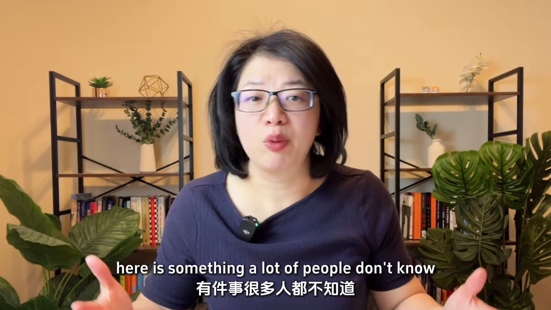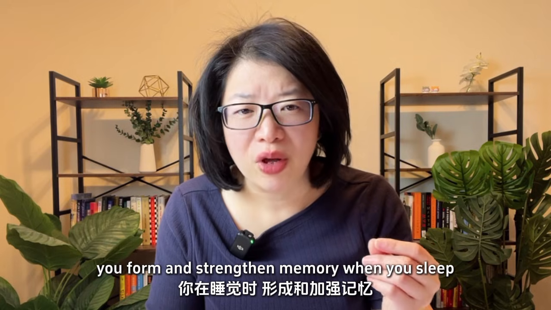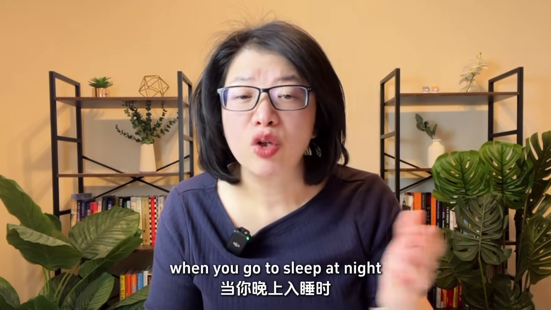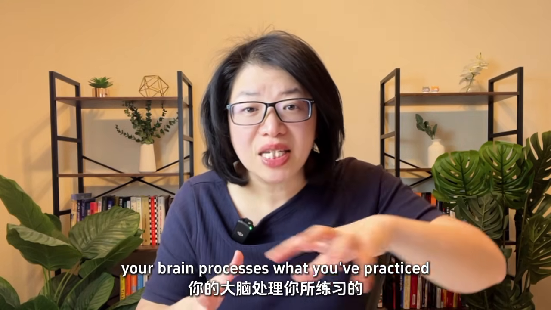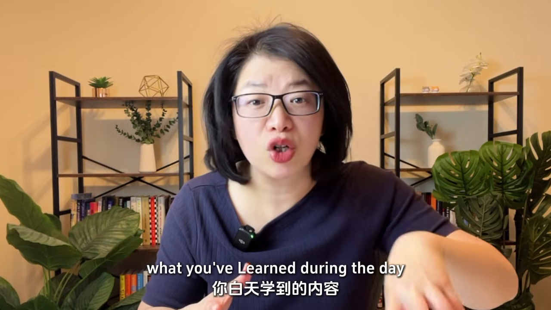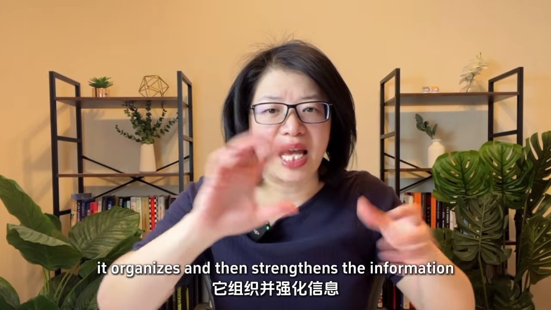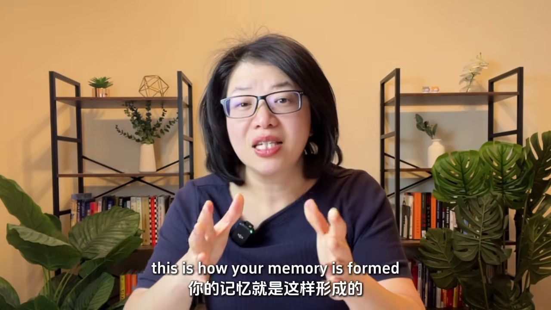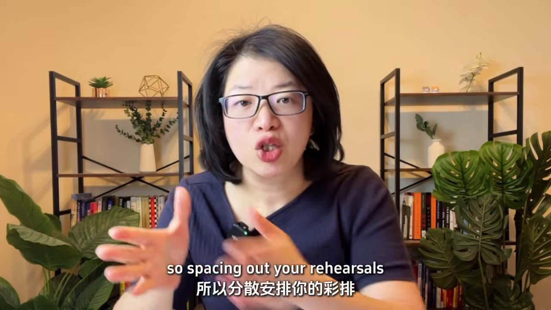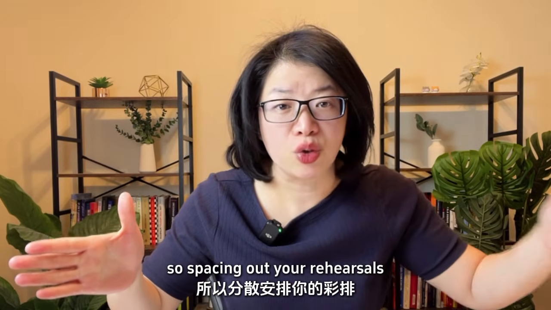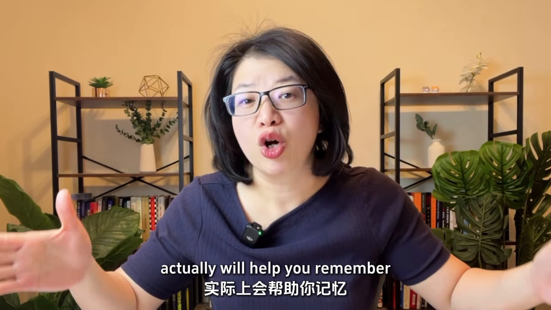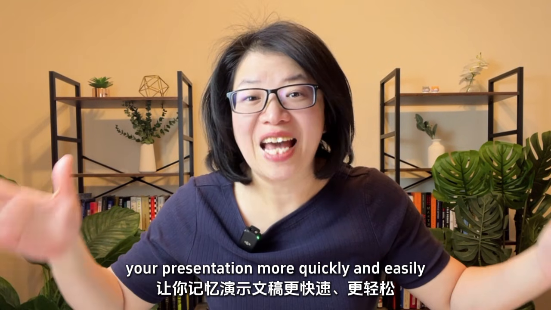Here is something a lot of people don't know. You form and strengthen memory when you sleep. When you go to sleep at night, your brain processes what you've practiced, what you've learned during the day. It organizes and then strengthens the information. This is how your memory is formed. So spacing out your rehearsals actually will help you remember your presentation more quickly and easily.